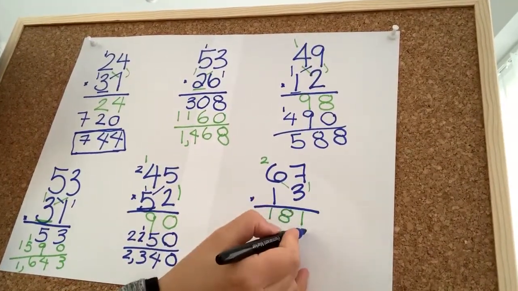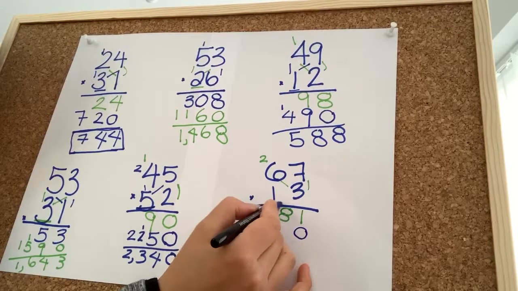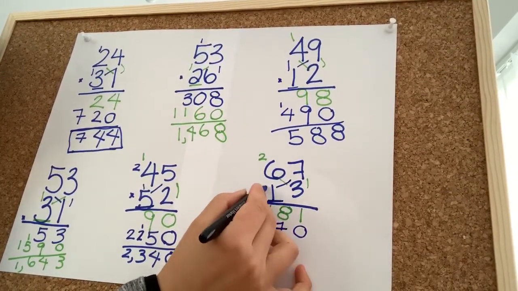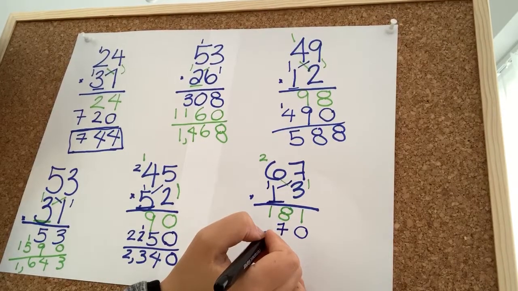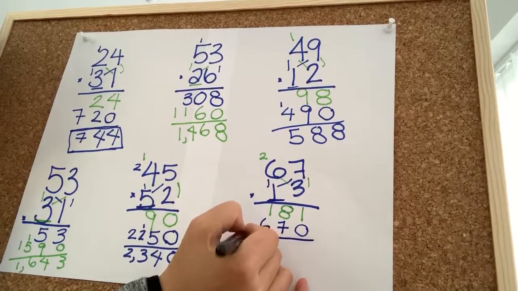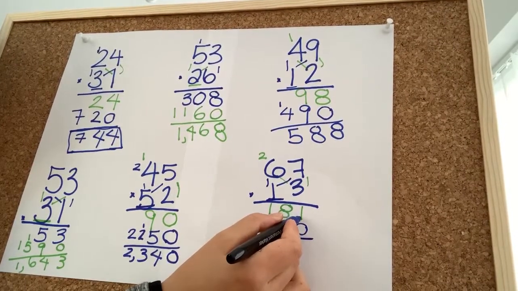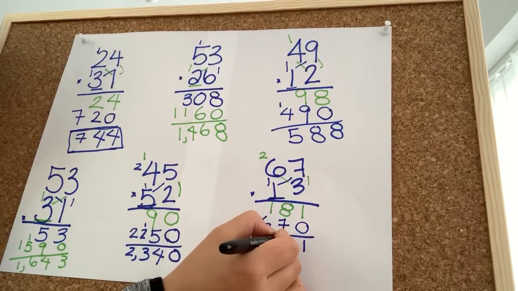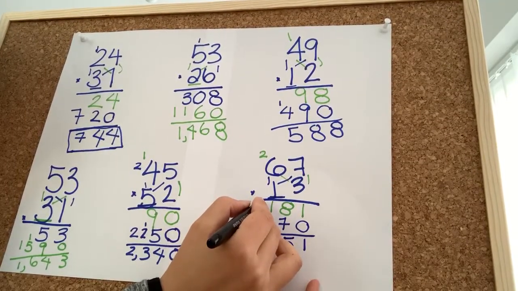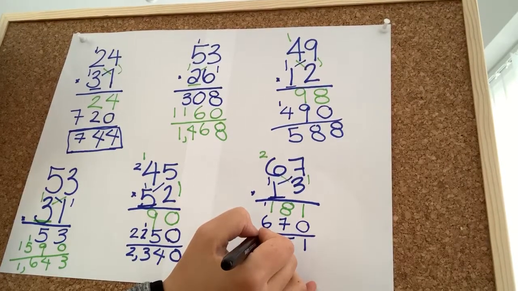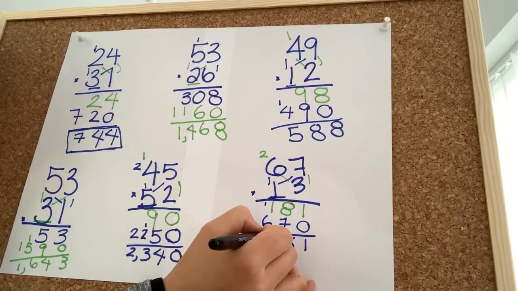And then we're going to put our 0, because we're starting here. 1 times 7 is 7. 1 times 6 is 6. Writing that together, 1 plus 0 is 1. 8 plus 7 is 15. And 6 plus 1 is 7, plus the 1 is 8.